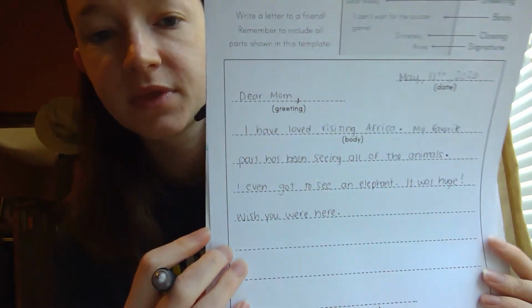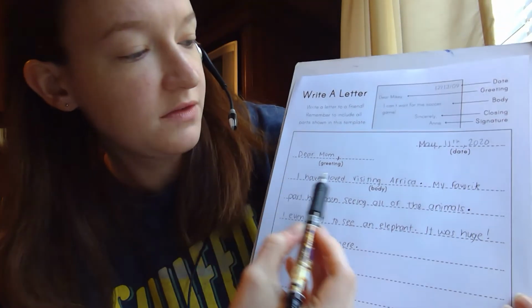I even got to see an elephant. It was huge. Wish you were here. So, I'm going to show you the body of my letter. So again, I have loved visiting Africa, period. My favorite part has been seeing all the animals, period. I even got to see an elephant, period. It was huge. And after that one, I put an exclamation point.